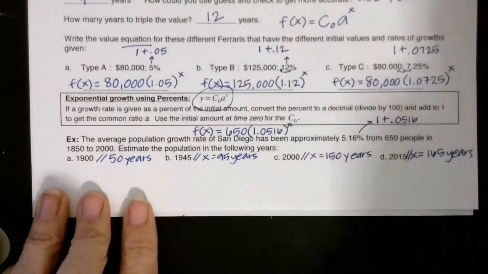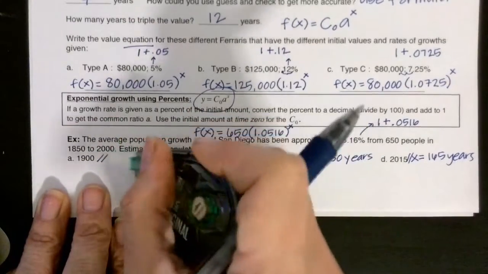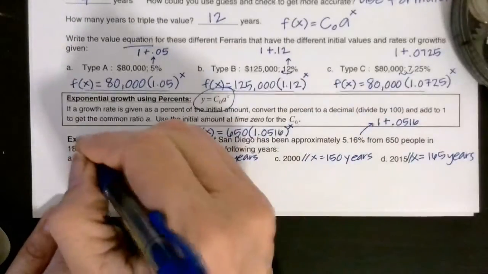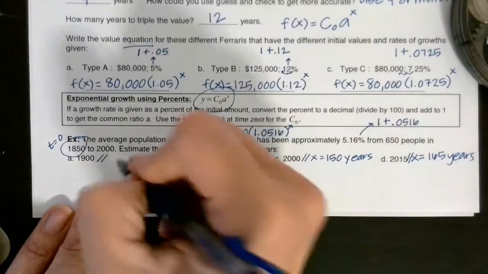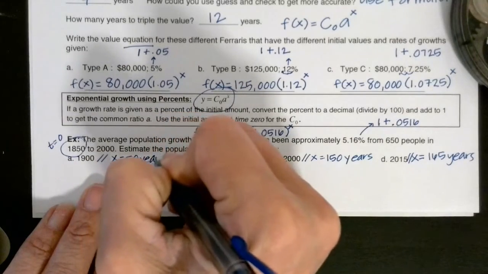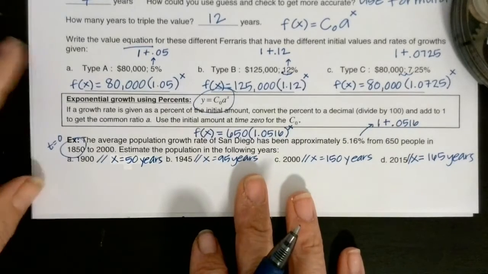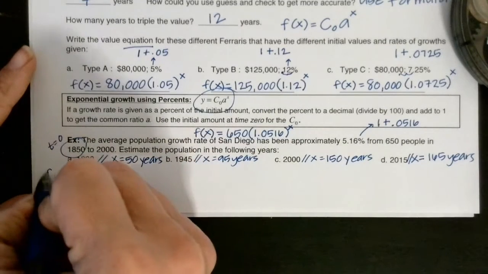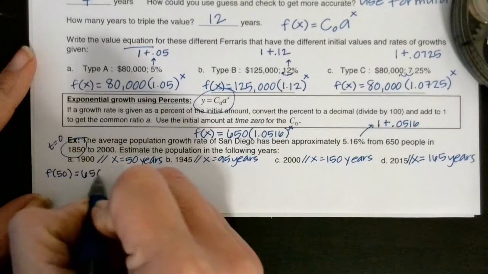Okay, so you have to be careful with the problems to see what it's calculating, but we're saying time 0 is here. So in 1900, how many years have gone by? So that, like I said before, it was 50 years. I'm adjusting it to be consistent with the other ones. All right, so how do we figure out the population in those years? We just plug into that nice formula we made and use our calculator.